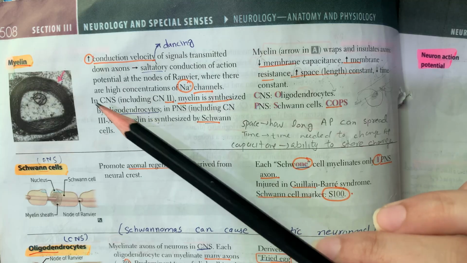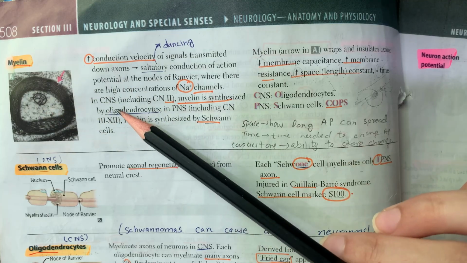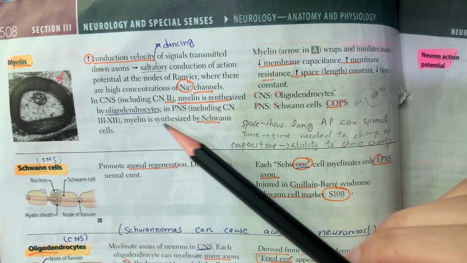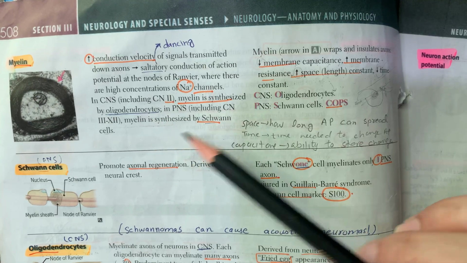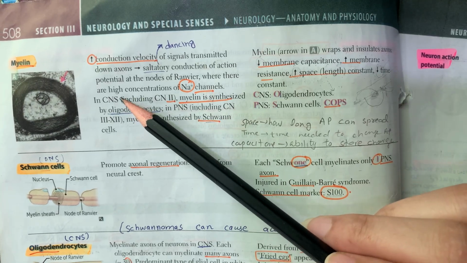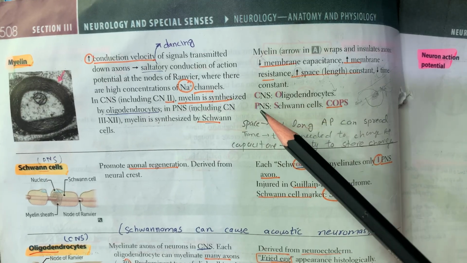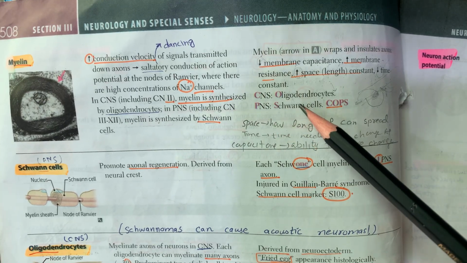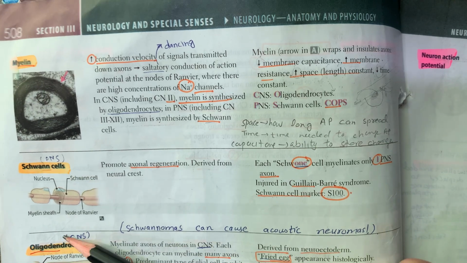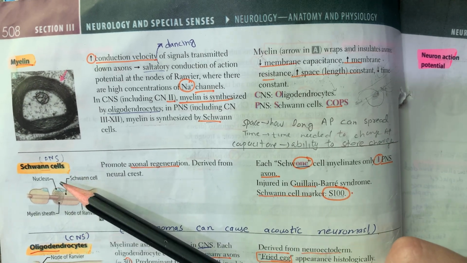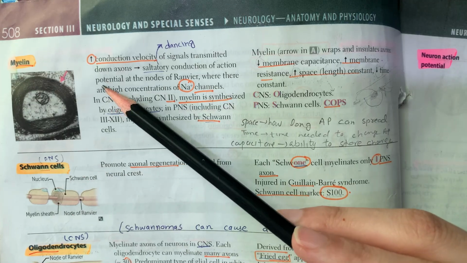Now, where are we getting myelin from in the central nervous system? In the central nervous system, we are getting it from the oligodendrocyte, and in the peripheral nervous system, we are getting it from Schwann cells. So central nervous system is oligodendrocyte, and peripheral nervous system is Schwann cell. Now, what are Schwann cells and what are oligodendrocytes? These are the two cells that are, you can say, synthetic machines for producing myelin.